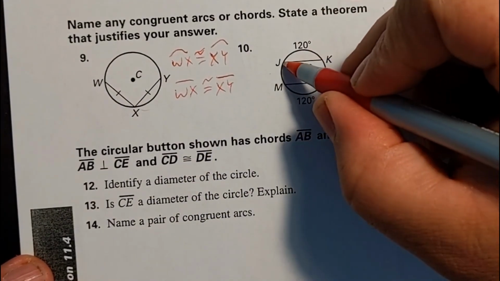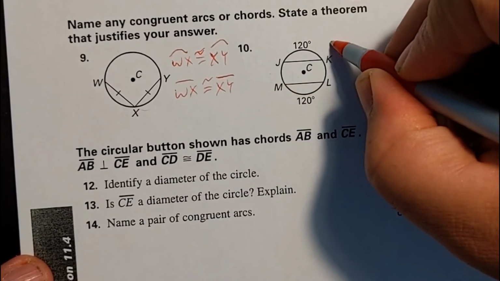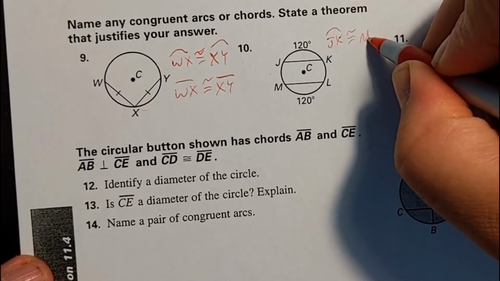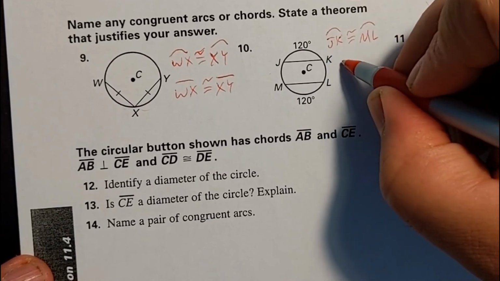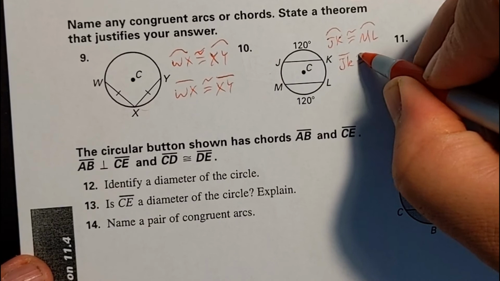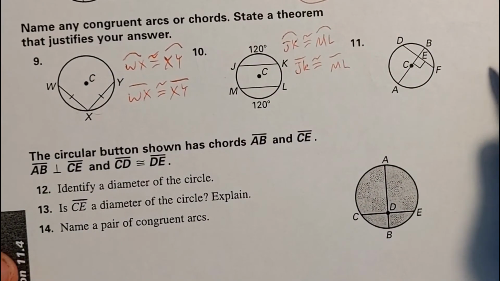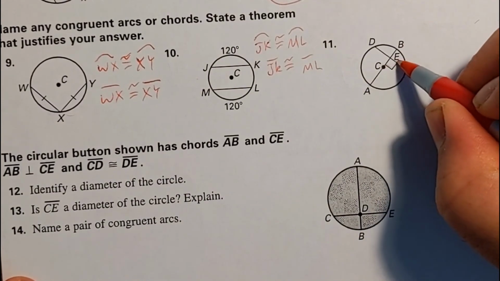Over here, we can see that jk and ml, the arcs, are both 120. And that's also going to tell us that this chord jk is going to be congruent to chord ml. For number 11, this is a diameter that's perpendicular.